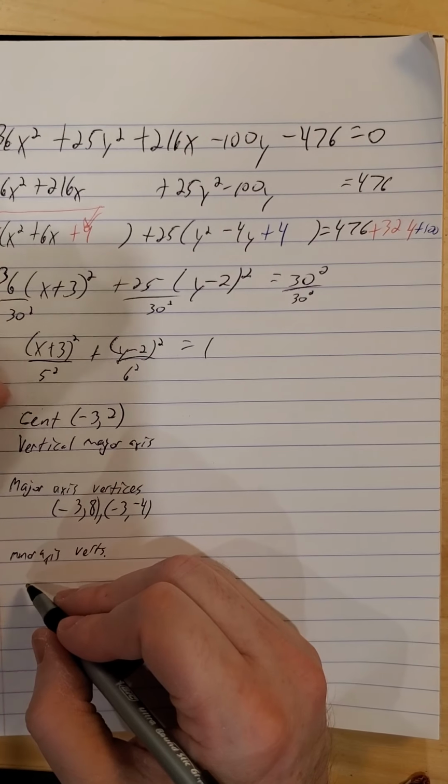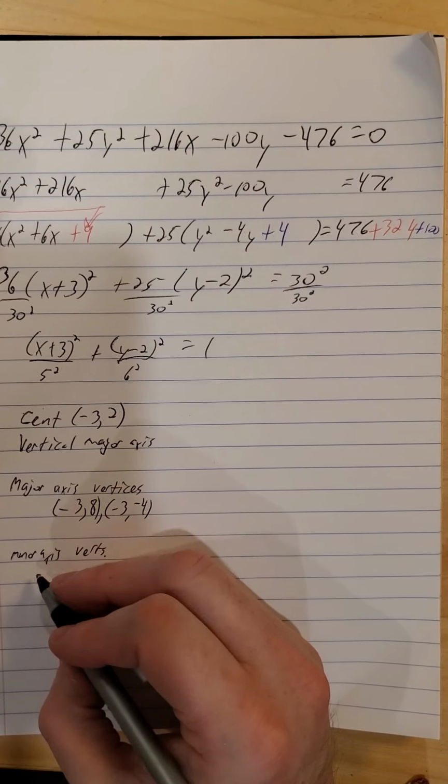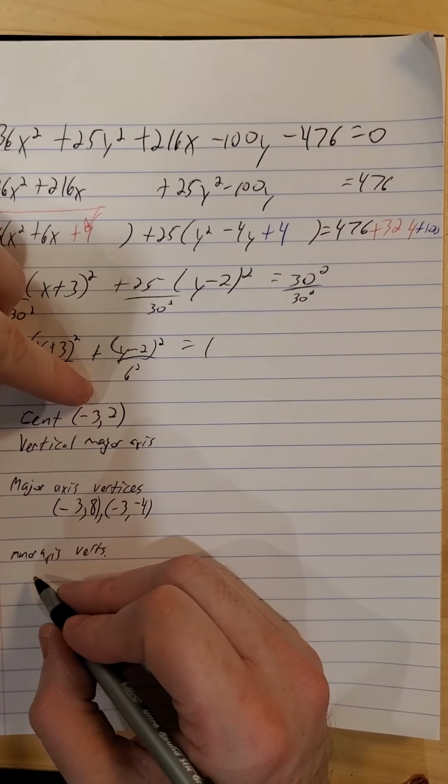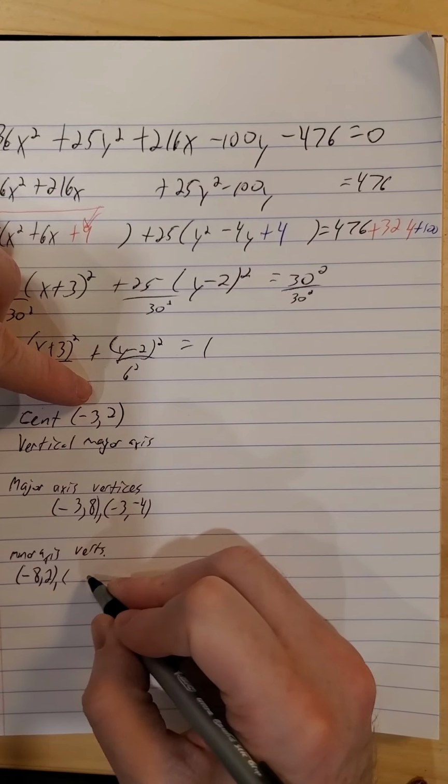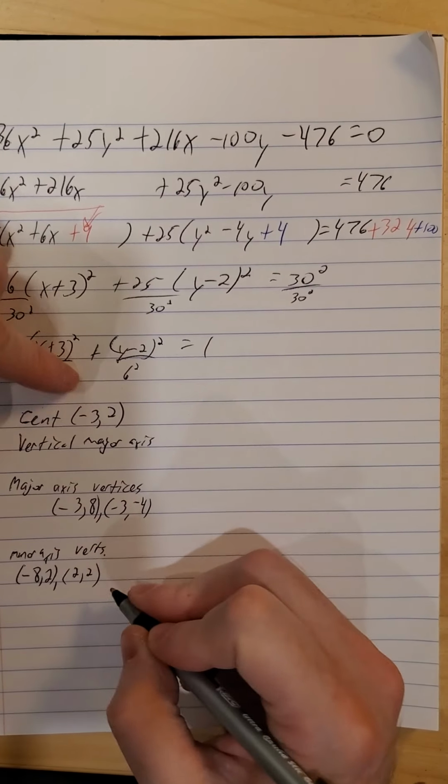Minor axis vertices will go left and right by 5 from the center. So left 5, I'm at -8, +2. Right 5, I'm at 2, 2.